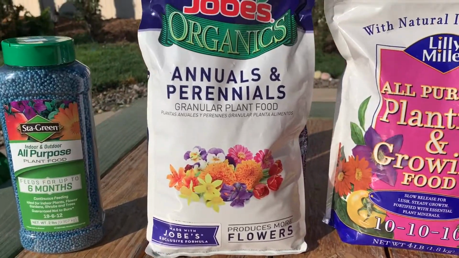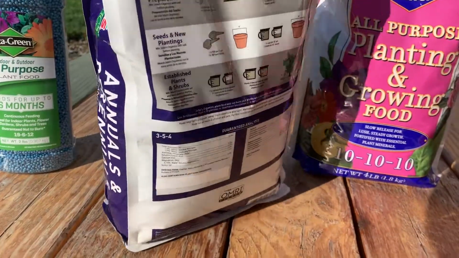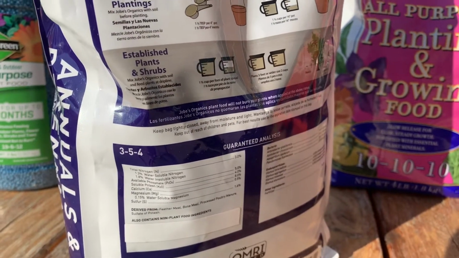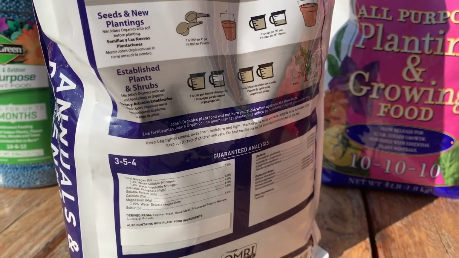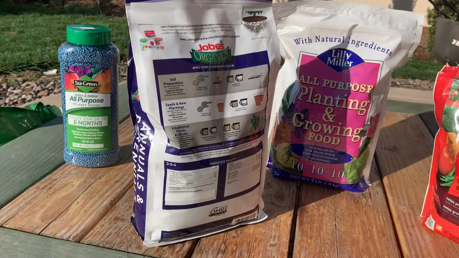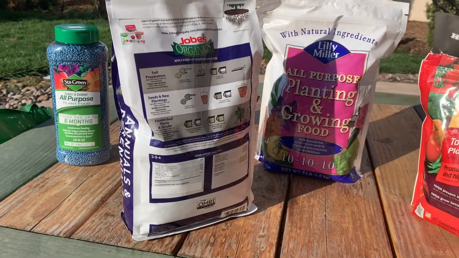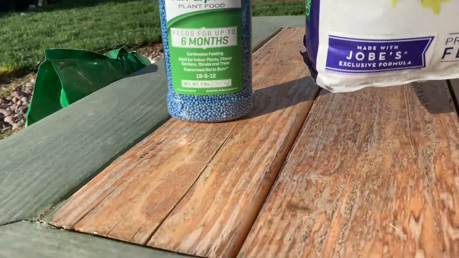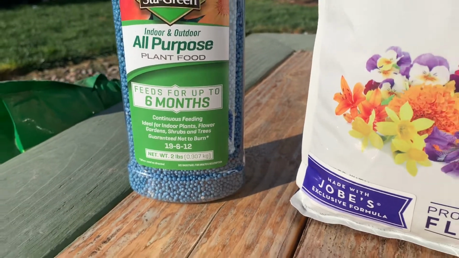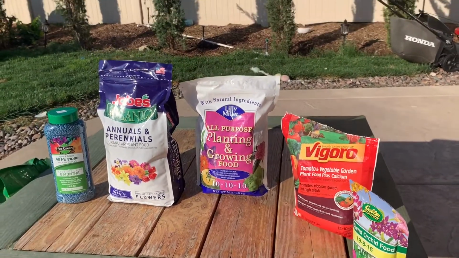And then here, this is an organic fertilizer, and organic fertilizers are really, really low in their numbers. This one is only a 3-5-4. Nitrogen, phosphorus, potassium, 3-5-4. So they're really low in their macronutrients, but that's because they're an organic fertilizer, and they're not going to have the same punch as a chemical fertilizer would. And you can see this other all-purpose plant food here has an NPK number of 19-6-12. Okay, so those are our macronutrients: nitrogen, phosphorus, and potassium.